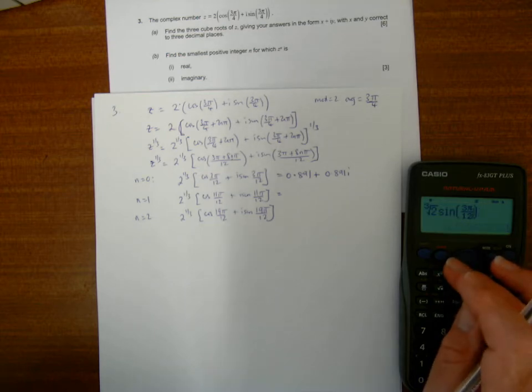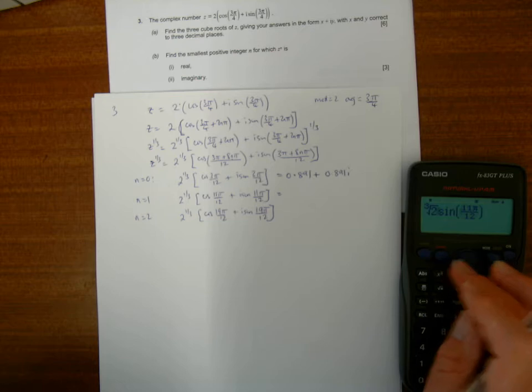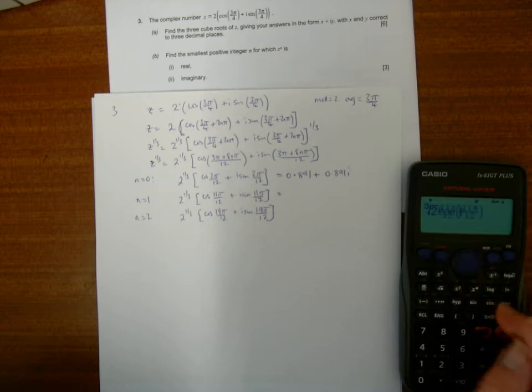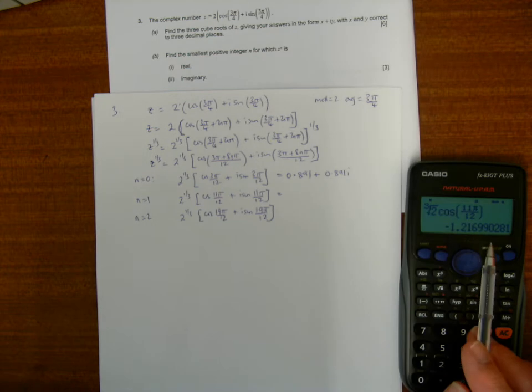Second, I need to change the angle to 11 pi over 12. And cos, to 3 decimal places, that's minus 1.217.